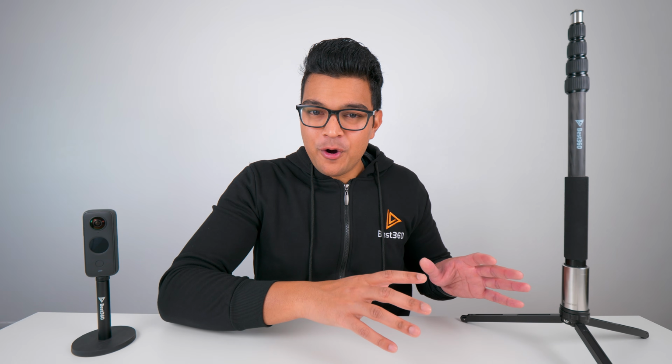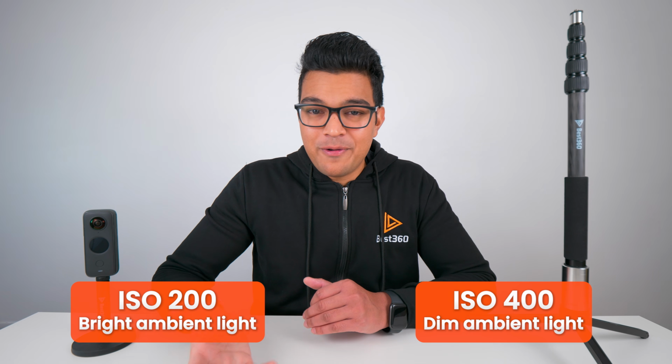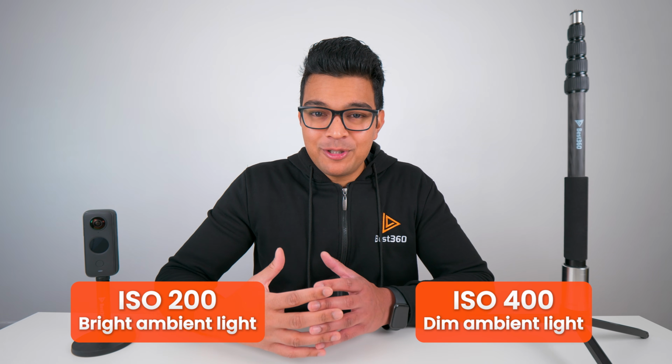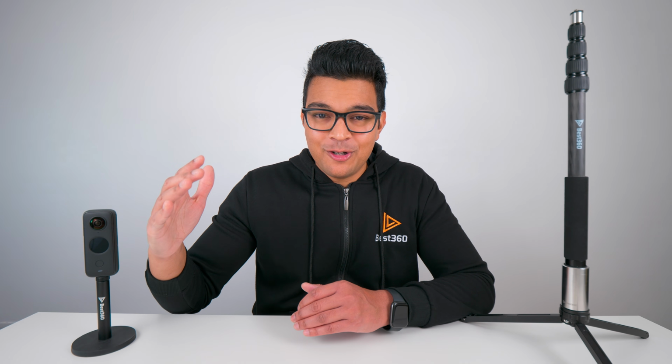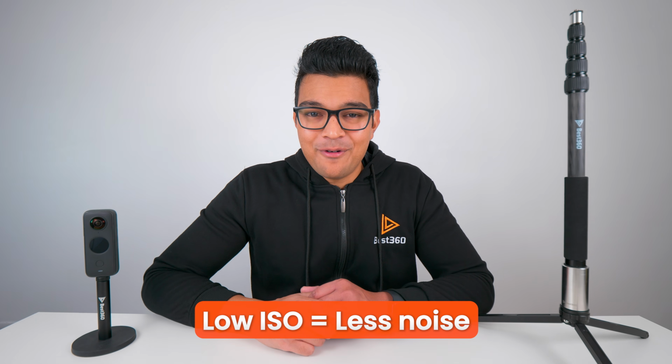Watch the demo footage back and you will see that the ISO is either set to 200 or 400. If there is plenty of ambient light, then I set the ISO to 200, and if there is not enough ambient light, then I set the ISO to 400. If you use auto exposure settings, then the camera will set the ISO to something crazy like ISO 800, 1600 or even higher, and this will introduce plenty of noise in your video. Remember, the lower the ISO, the less amount of noise in your video.